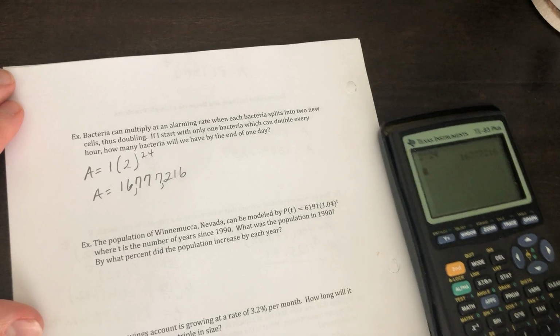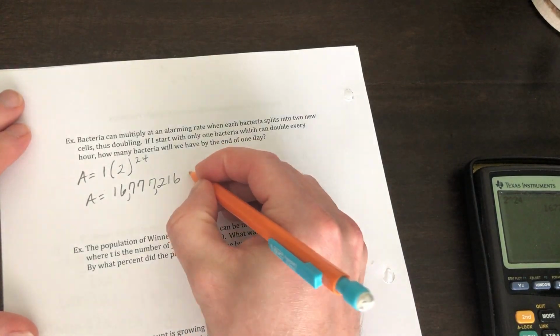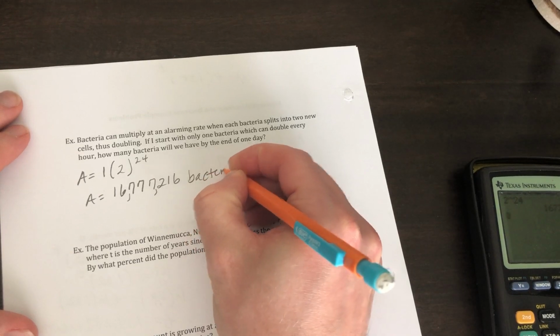So if I have bacteria that split, it's going to continue to grow. I mean, you get 16.7 million bacteria by the end of the day. That's a large number.